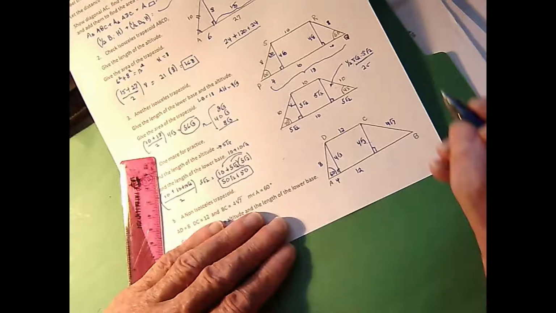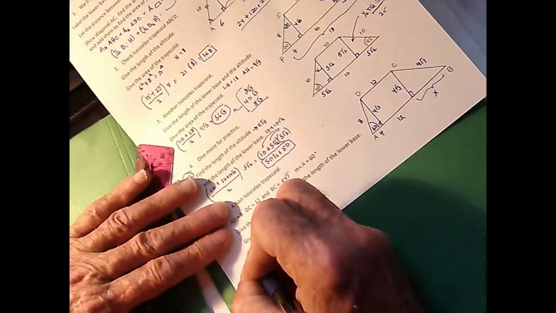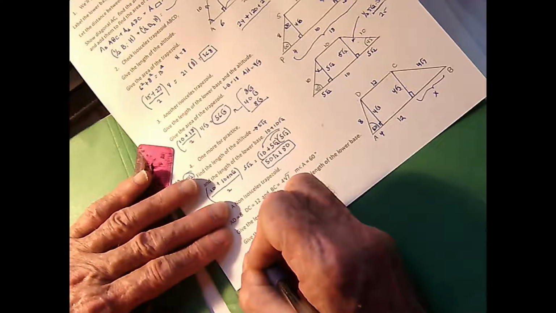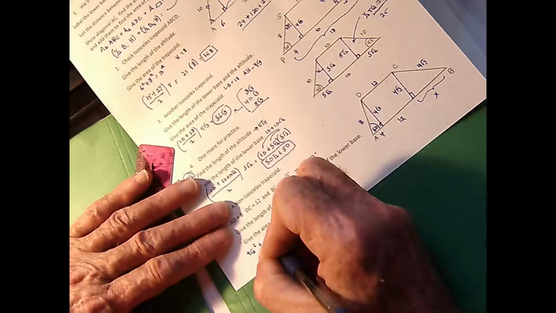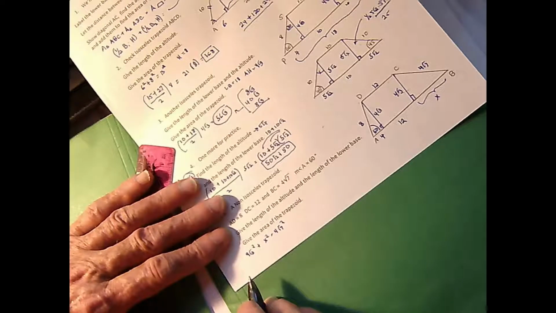So now I know the altitude. But it's going to be important that we find that length x right there, too. So I can get the length of the lower base. So I'm going to hit that with the Pythagorean theorem. 4 square roots of 3 squared plus x squared equals 4 square roots of 7 squared. I think it's going to be 8 for an interesting reason, but we'll see how that goes.